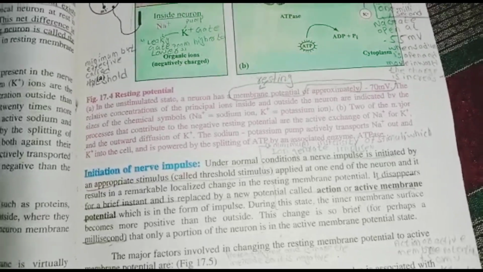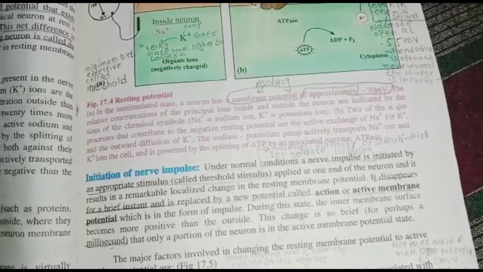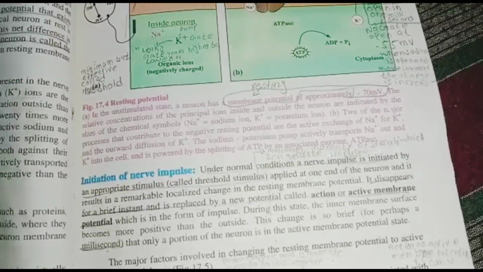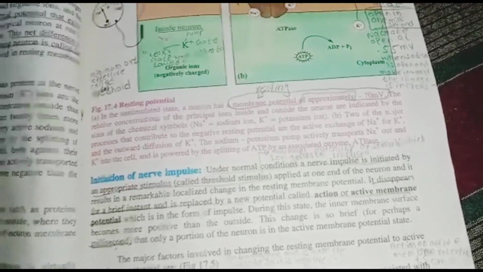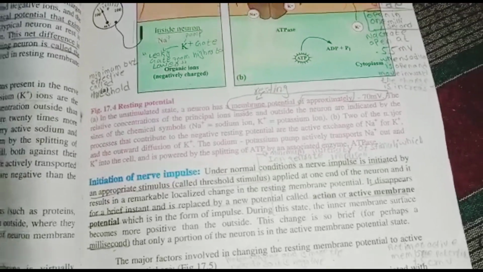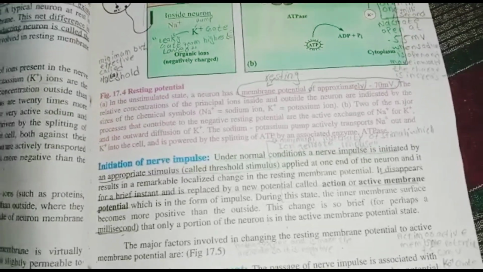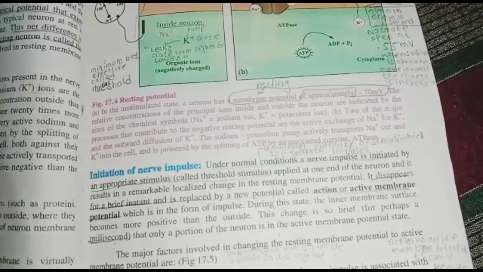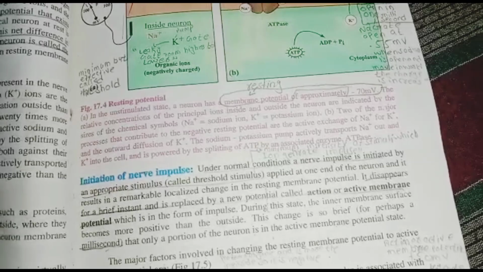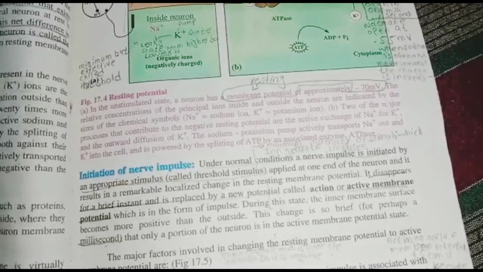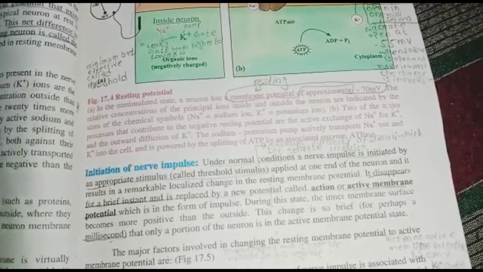It disappears for a brief instant and is replaced by a new potential called action or active membrane potential, which is in the form of an impulse. During this stage, the inner membrane surface becomes more negative than outside. This change is so brief, a fraction of a millisecond, that only a portion of the neuron is in the active membrane potential state.